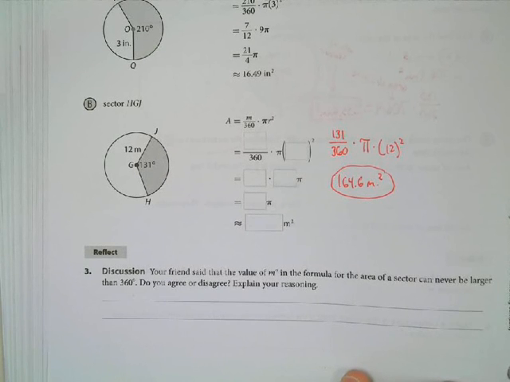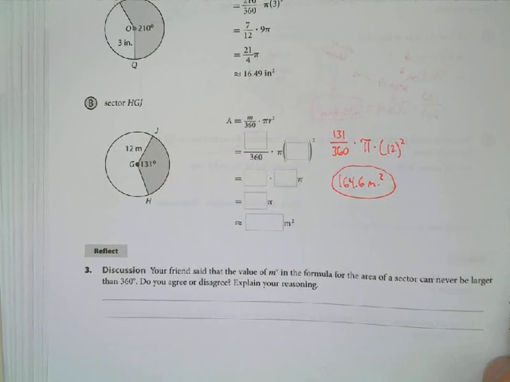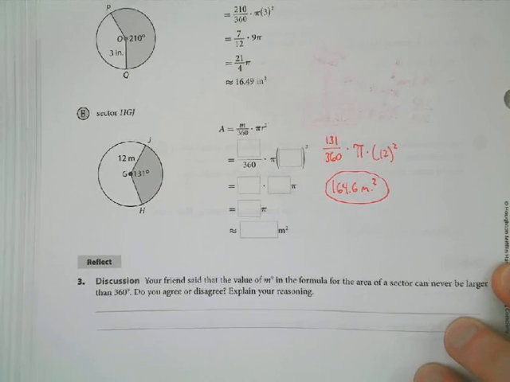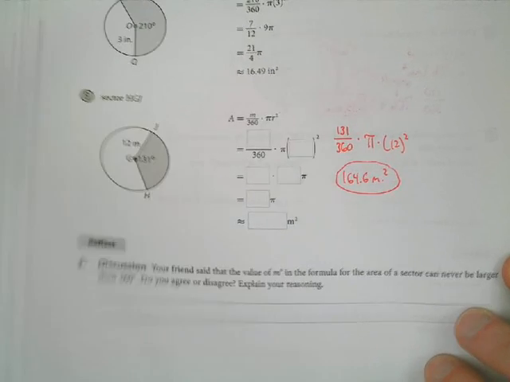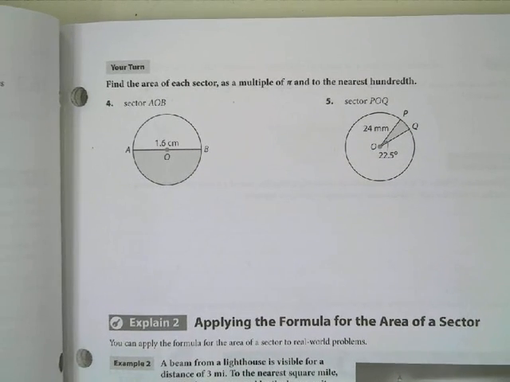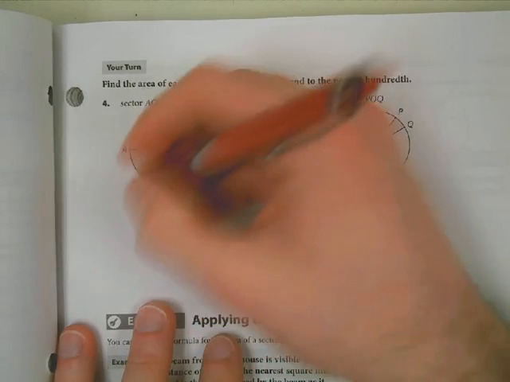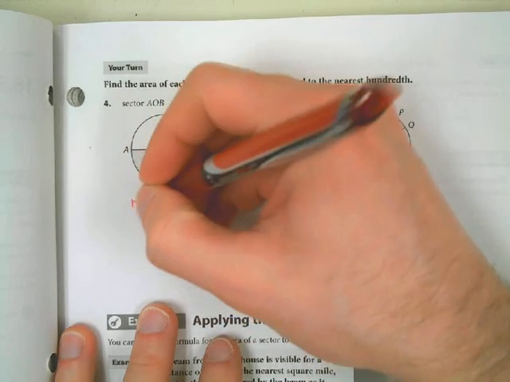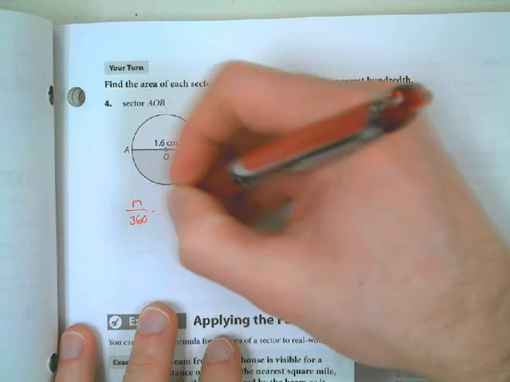Let's do one more together, and then I'll have you guys try one, and then that's it. And I'll get you guys the review assignment we're going to be doing then. Okay, that's number 4. Questions on any of that so far? Okay, let's look at number 4 then. So again, I'll start off by writing out our formula here. We want to find the area of the sector. So we'll do m over 360 times pi times radius squared.